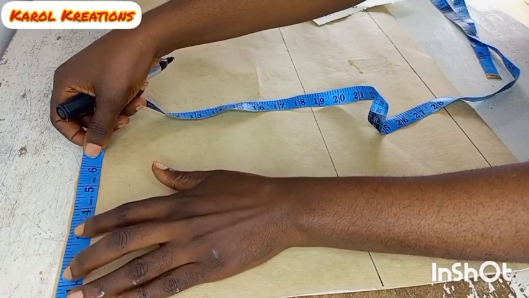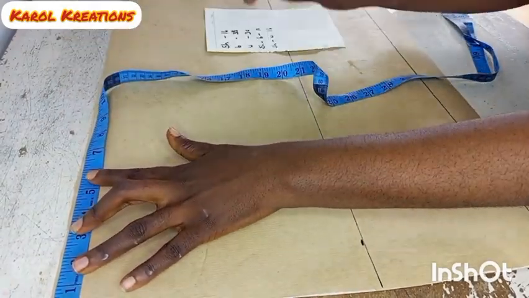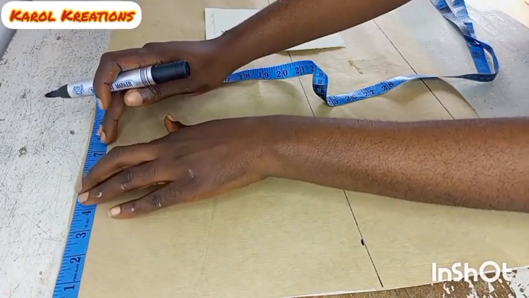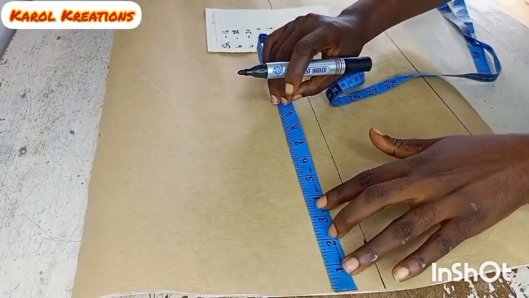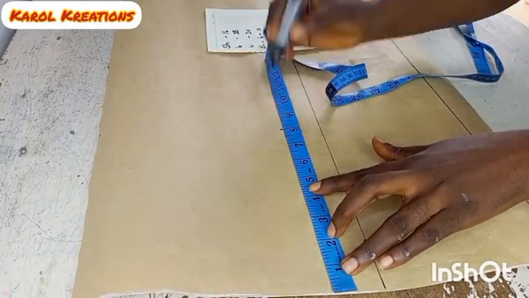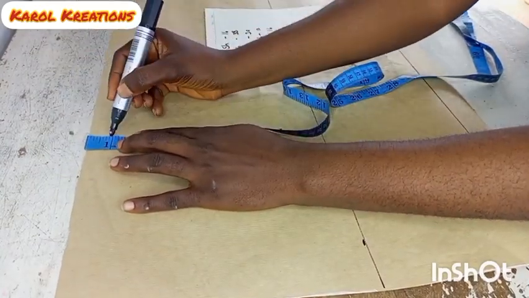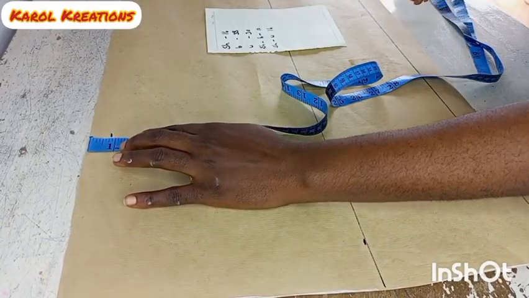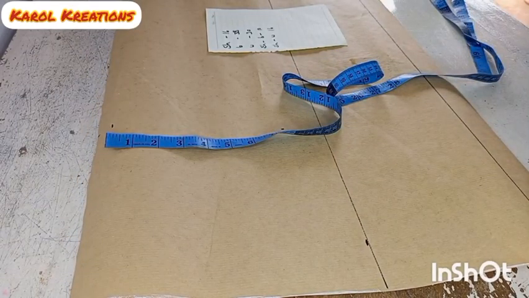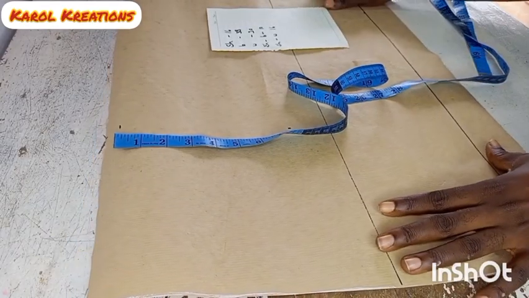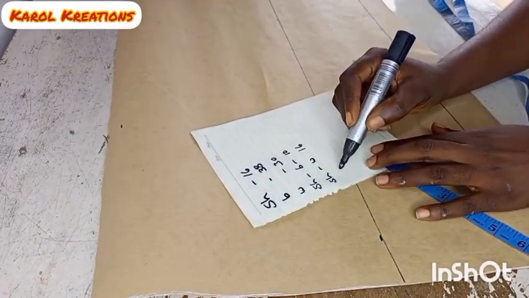Alright, so we are going to begin by putting our shoulder measurement, which is shoulder divided by 2. Our shoulder here is 16 inches. When we divide by 2, it gives us 8 inches. So we mark it and we are going to come down by 1 inch for our shoulder slant. We know the human shoulder is not straight, so we slant it by 1 inch.